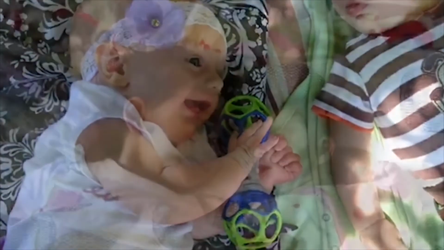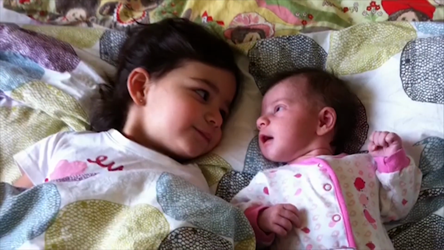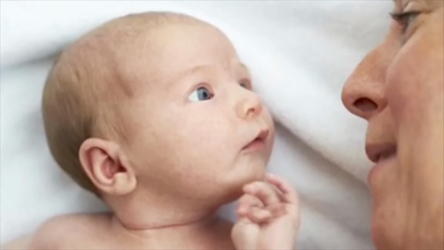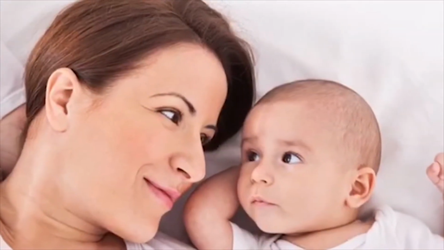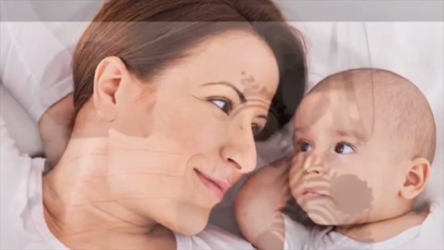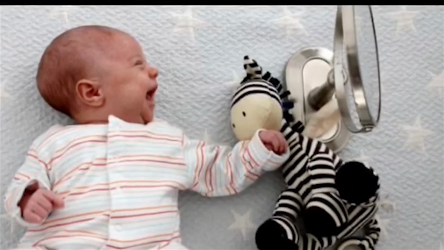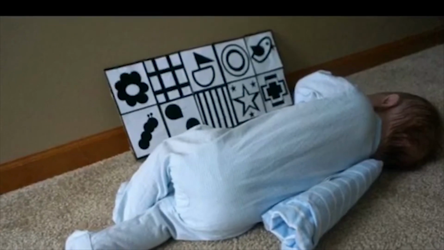If your baby is younger, one of the best things that you can do is lay down beside them face to face, as your face is one of the most entertaining things for them, and they'll be able to focus on the contrast in your face. Otherwise, a high contrast black and white patterned object works fantastic. If you prop it up in front of them so that your baby can look at it while they are laying on their side.